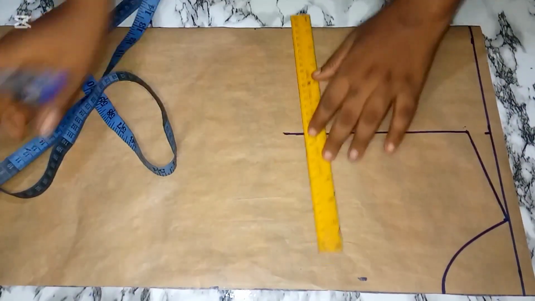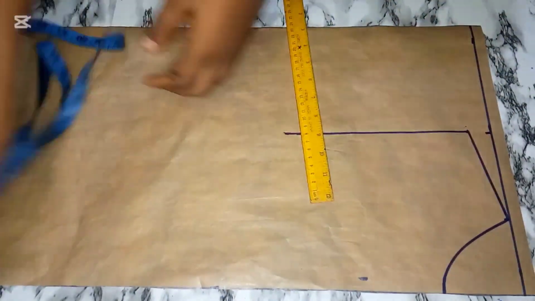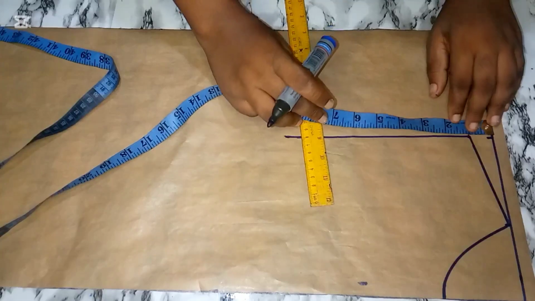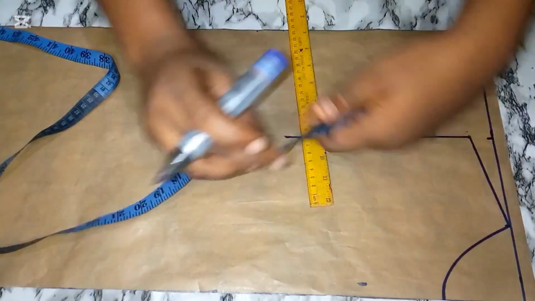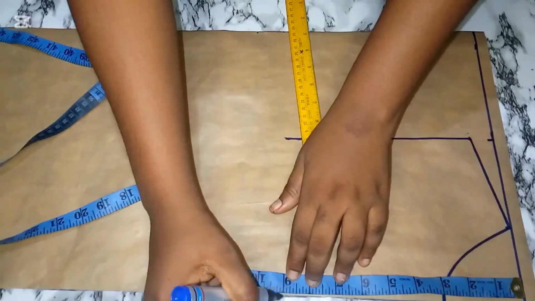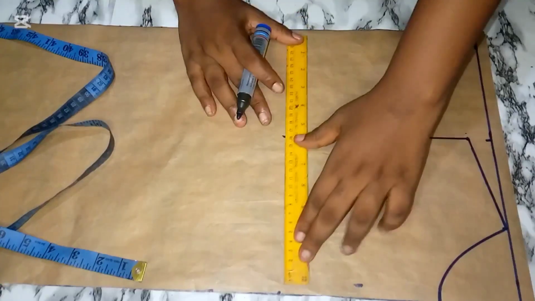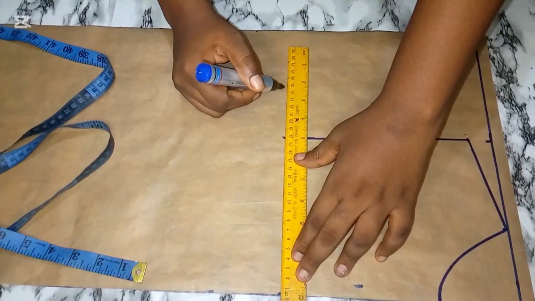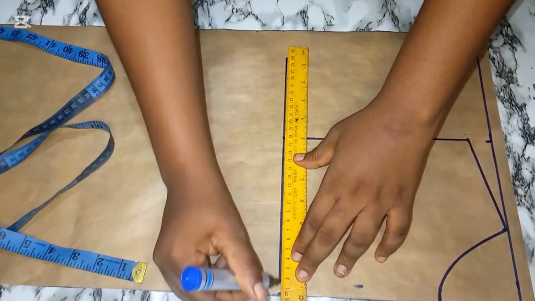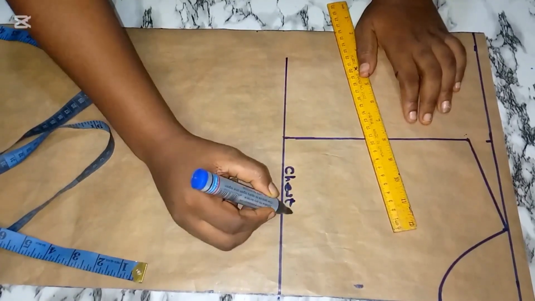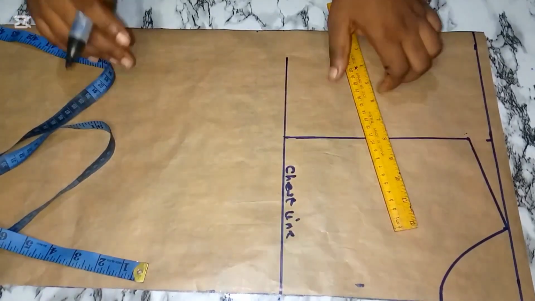From there, I want to draw a straight line. I want my line to be as straight as it possibly can. So you tag this place as chest line. This is our new chest line.